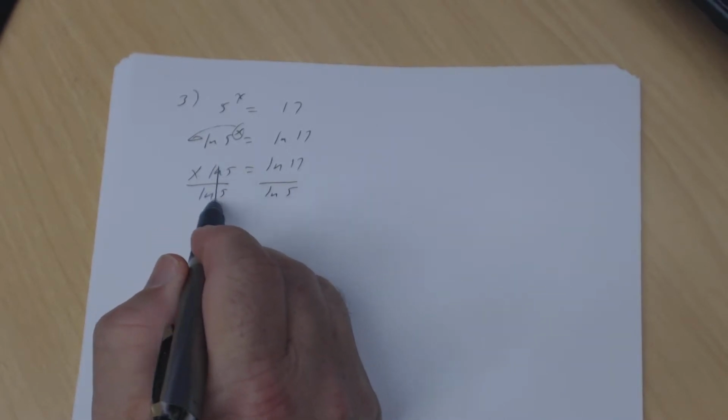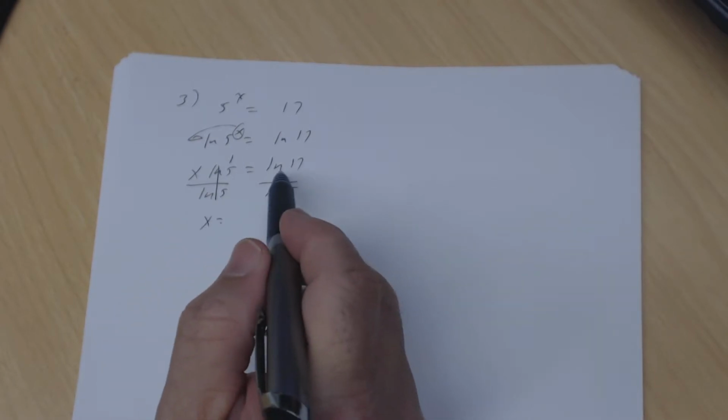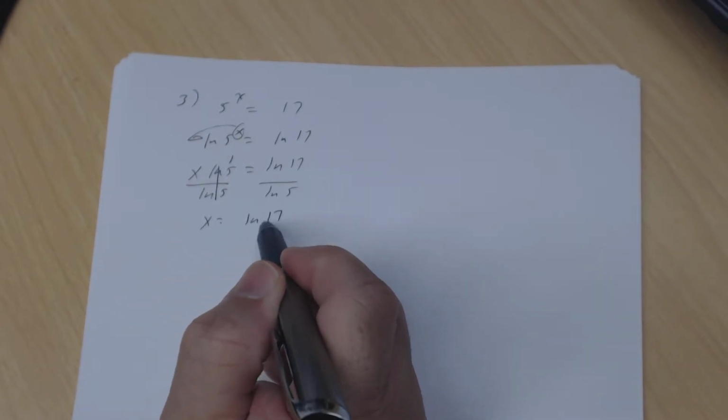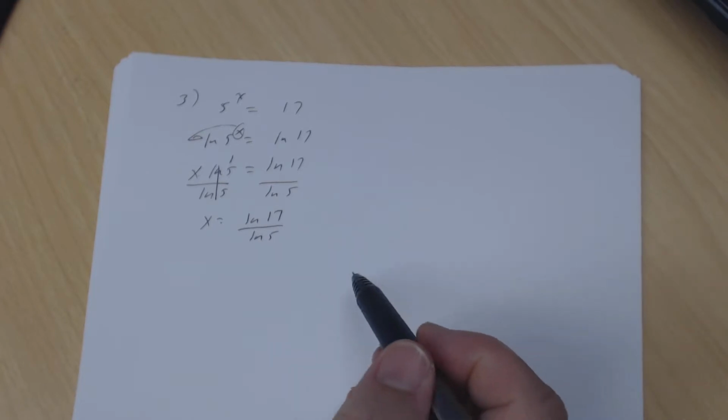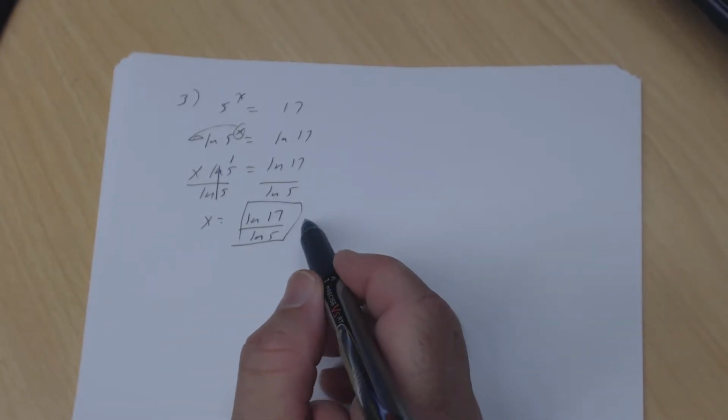So the natural log of 5 divided by the natural log of 5, anything divided by itself is 1. 1 times x is x. And then you're left with natural log of 17 divided by the natural log of 5. So that would be your answer in terms of logarithms.